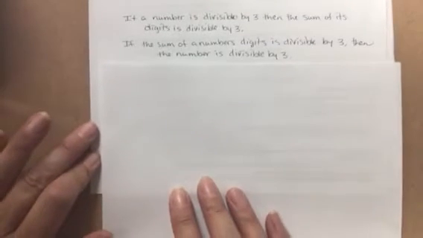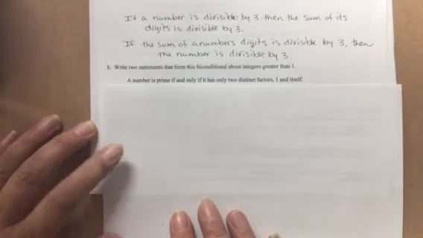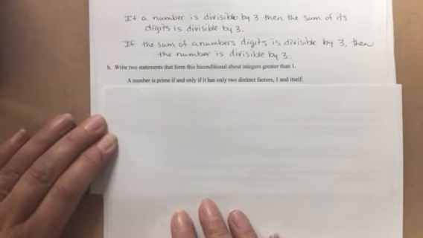All right, let's try that again. What about this? A number is prime if and only if it has two distinct factors, one and itself.